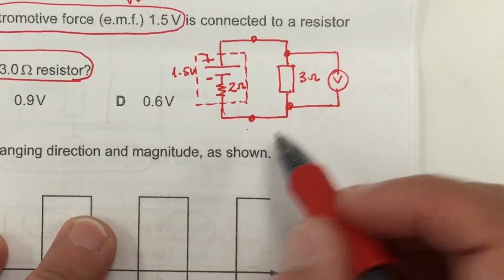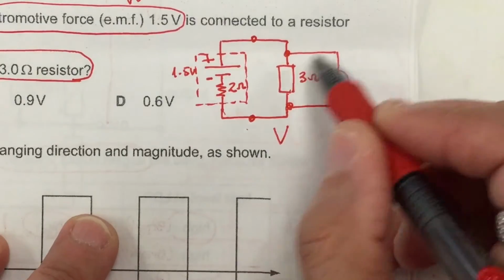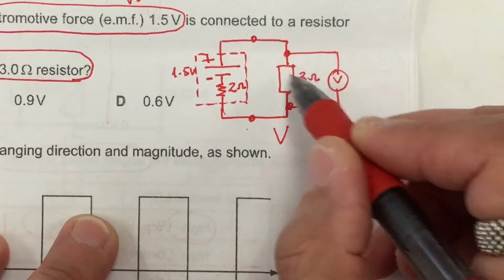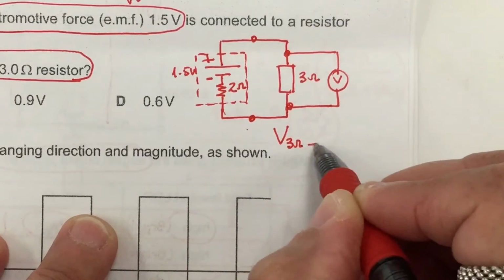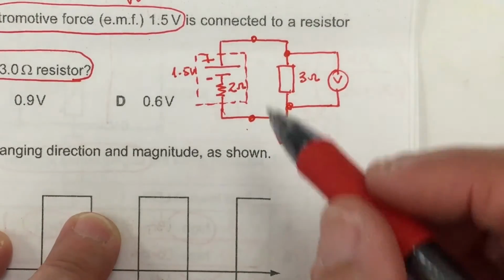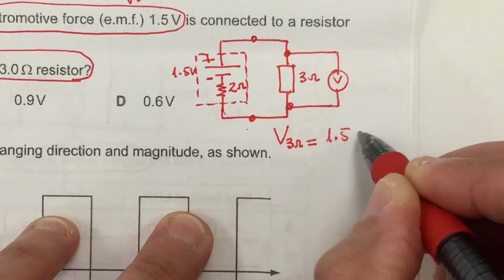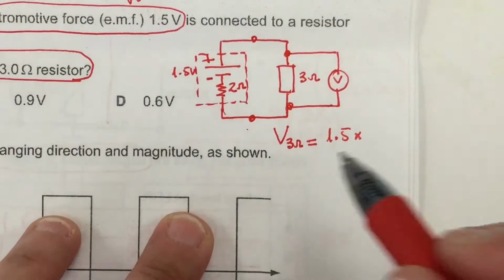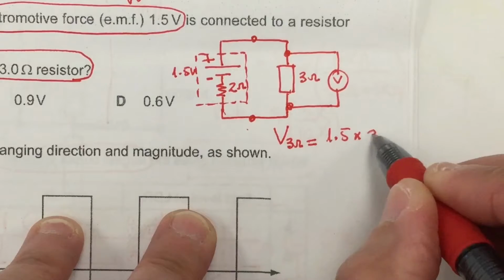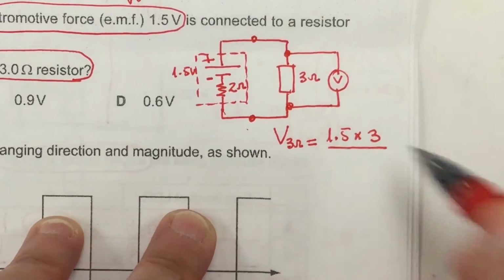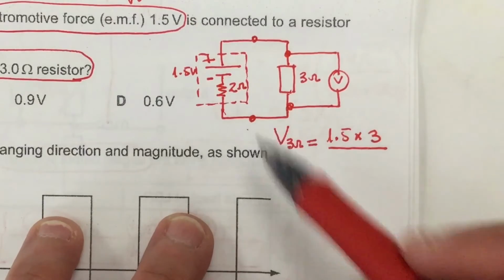So the formula is: the output voltage, which means the voltage on this resistor, is equal to the input voltage, which is 1.5, times the resistor where you want to measure the output voltage, 3, over the sum of the resistors connected in series in the circuit.